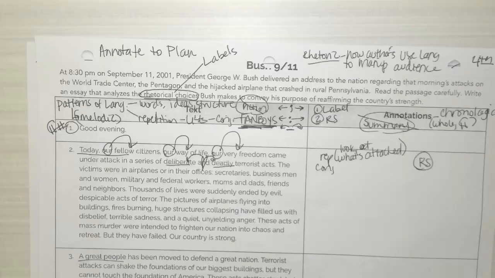So turn to your partner. That first sentence, what is a component of the rhetorical situation, and what specifically in that component can we connect it to? Talk to your partner. You got like 30 seconds. Go.